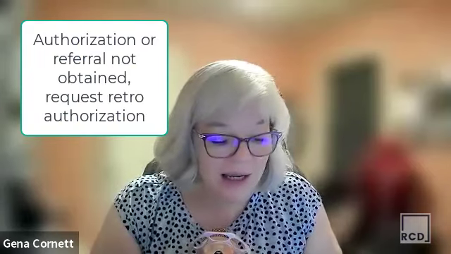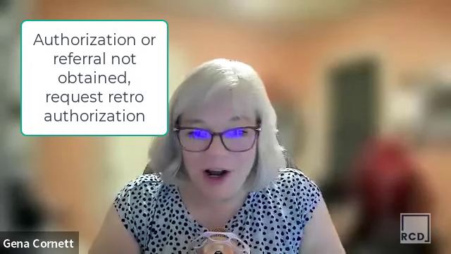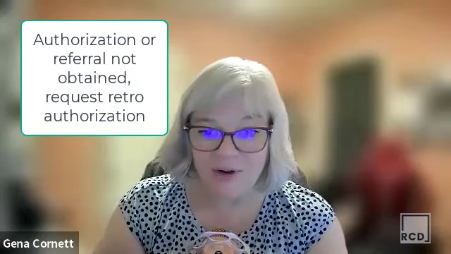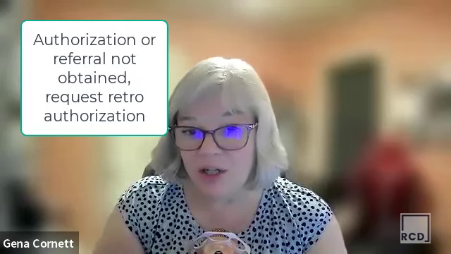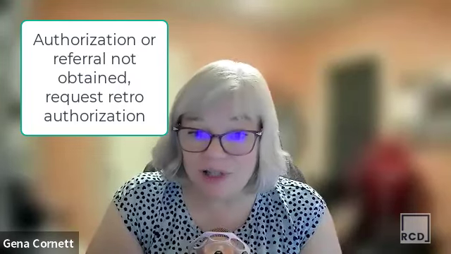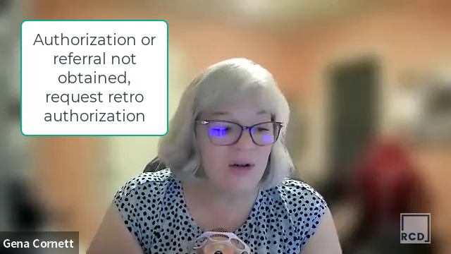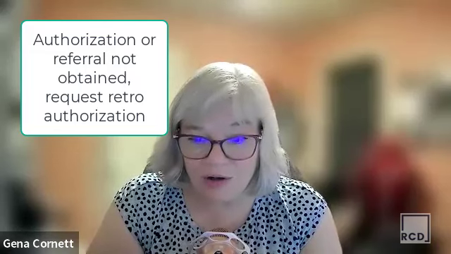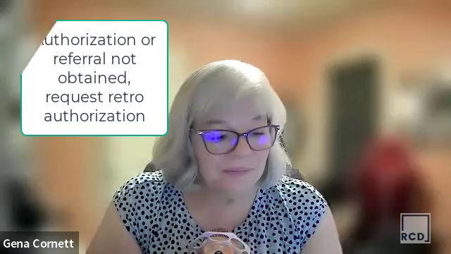If it was not obtained, or if you performed more services than were authorized, or if you provided services outside of the authorized dates, or if you had one service that was authorized, but the physician, for example, performing surgery, found that he had to provide a different procedure, then you can contact the payer. You can request a retroactive authorization. Now, not all payers will grant retro auths. Some will, some won't, but it's always worth a try.